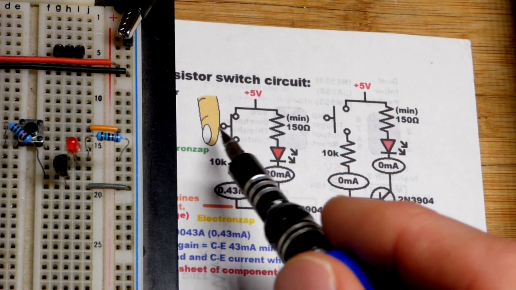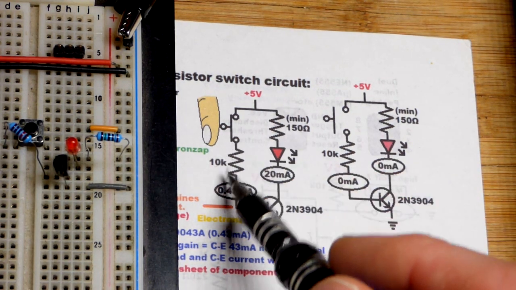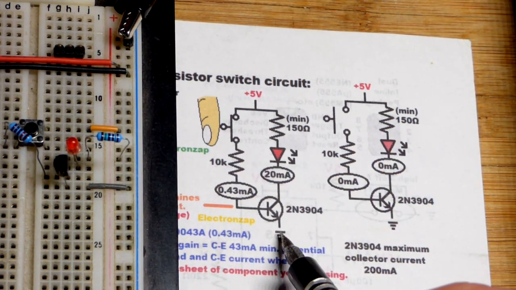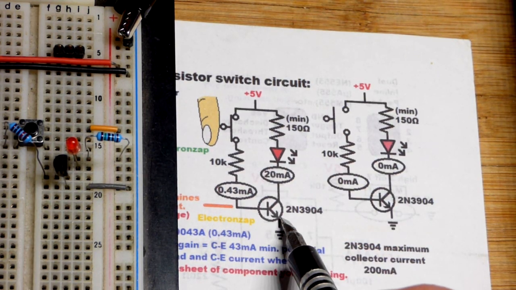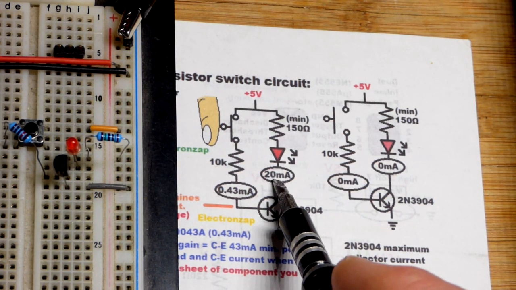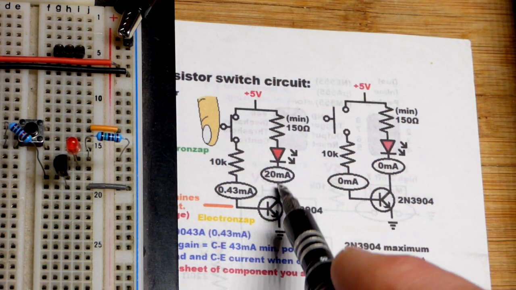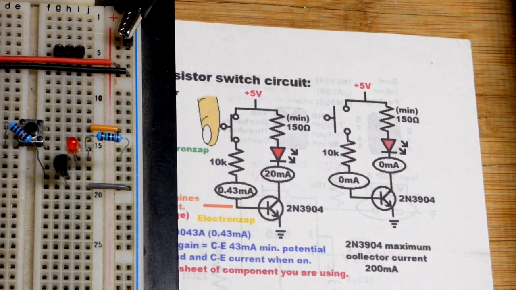So now, what closing the switch does in this circuit is allow current to flow from base to emitter there. It's a very small amount of current, mostly due to the 10K resistor, but you also have a diode drop right there. But whatever current's flowing through here, the collector will allow many times the amount of current, more than 20 milliamps of current. So in this case, it'll be the load that sets the current through collector to emitter.